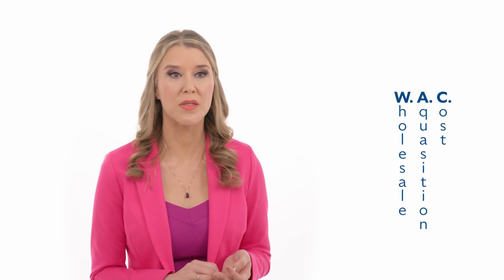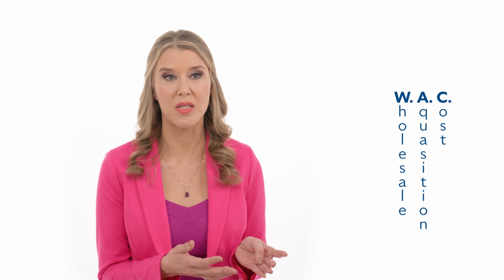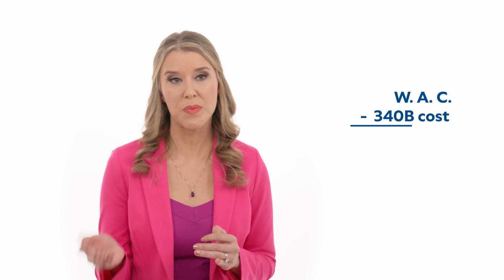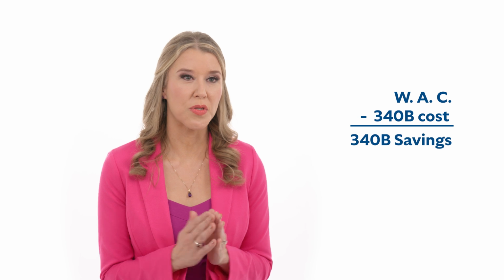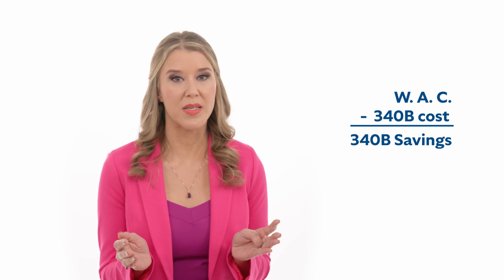The most basic calculation for 340B savings is looking at the cost of what you would have paid for a medication and then comparing to what you did pay for that medication on 340B. So you may use what's called the WAC, or the wholesale acquisition cost. So that would be the highest price for the drug that we typically see in the market, and then subtract the 340B cost, and that would be your starting point of calculating savings.